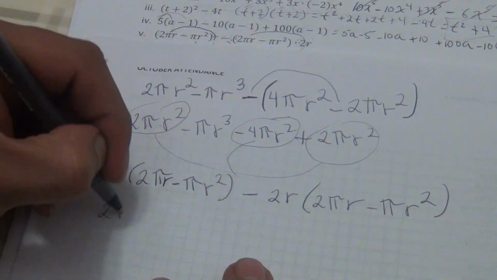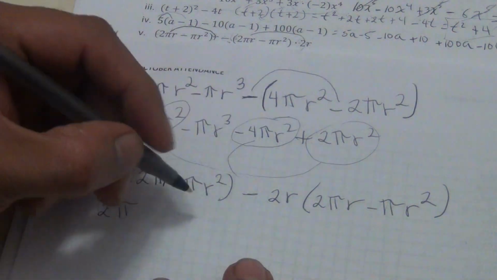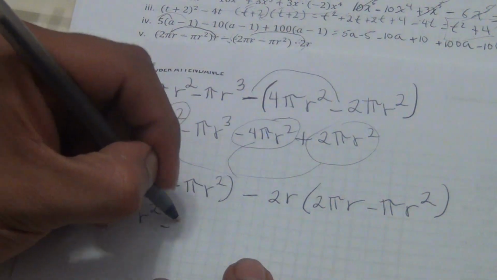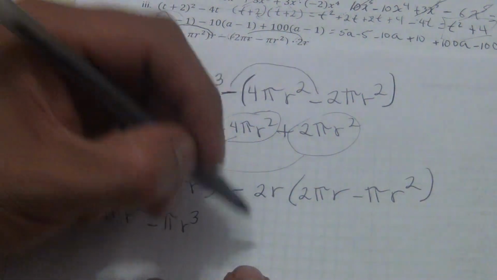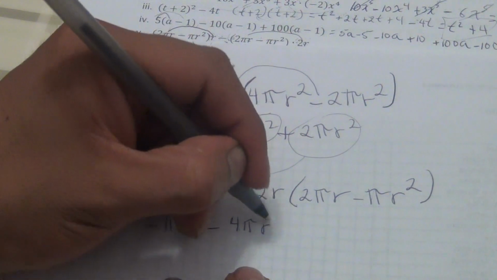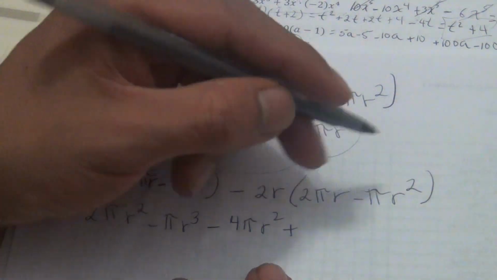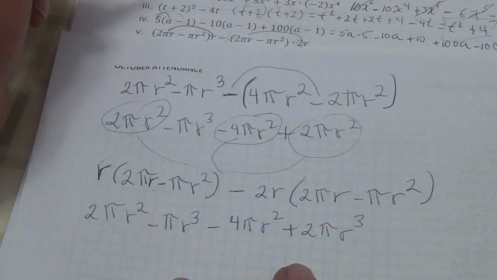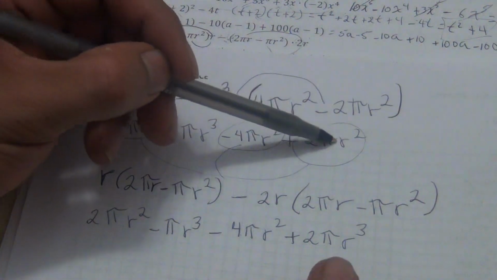Okay, so this is 2 pi r squared, minus pi r to the third, minus 4 pi r squared, plus 2 pi r to the third. Beautiful. I see what my mistake is.